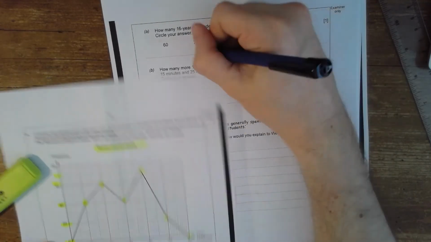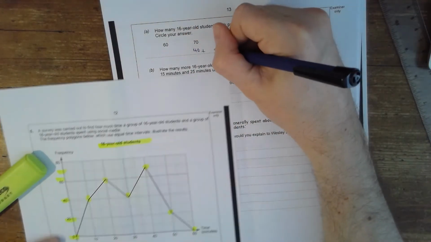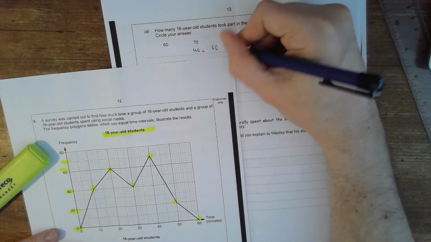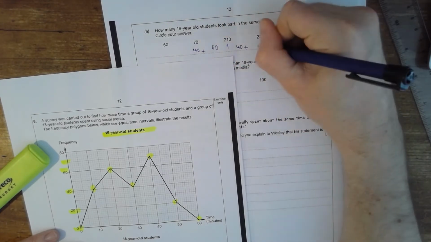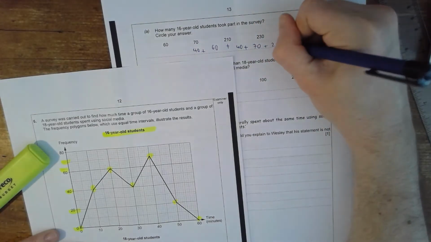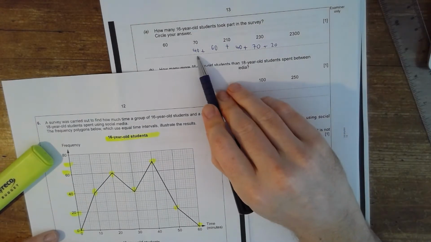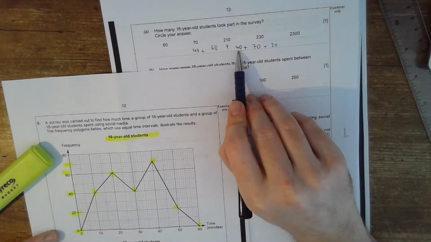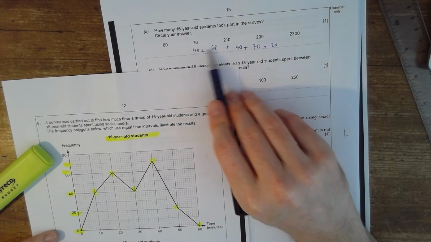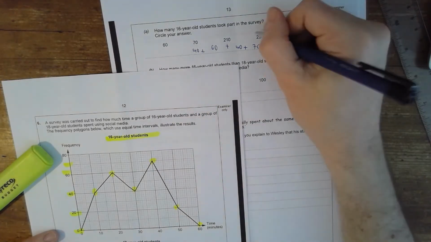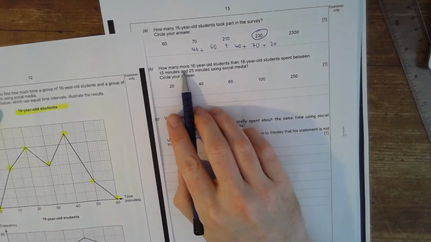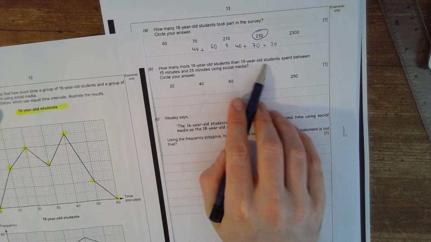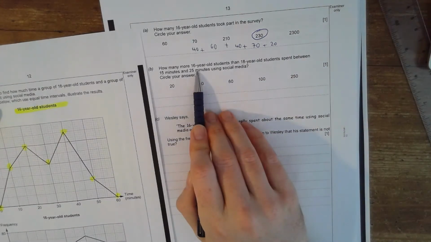So we've got 40 plus 60 plus 40 again, plus 70 plus 20. Okay, so 40 plus 60 is 100, 40 plus 70 is 110, so that's 210, and then add the 20 is 230. We're then asked how many more 16-year-olds than 18-year-olds spent between 15 and 25 minutes.